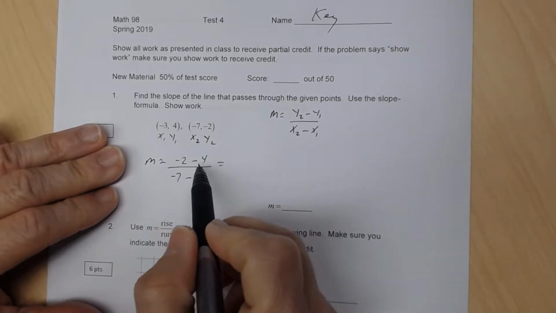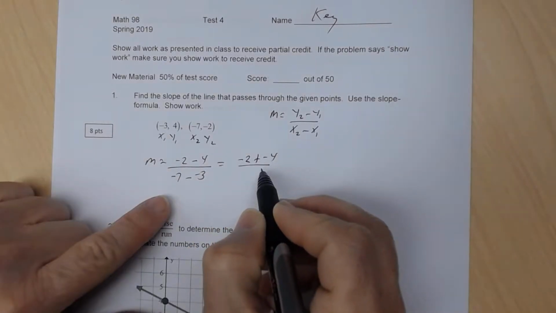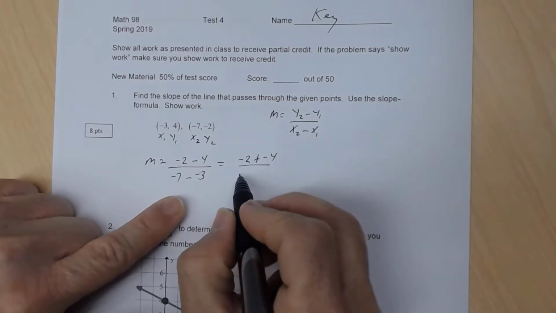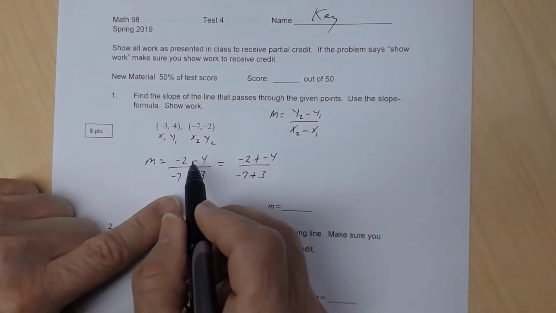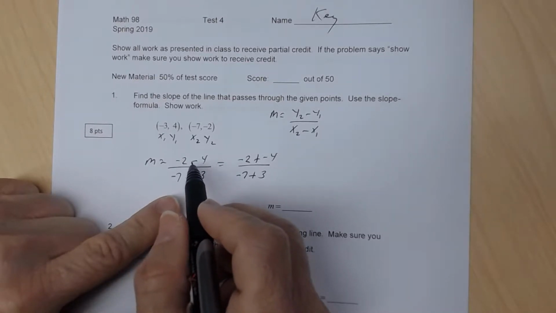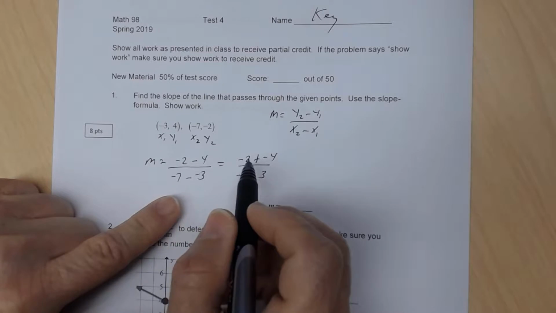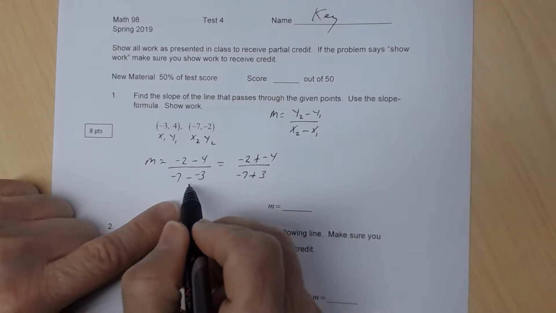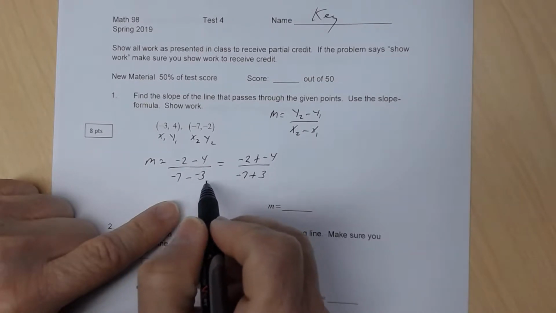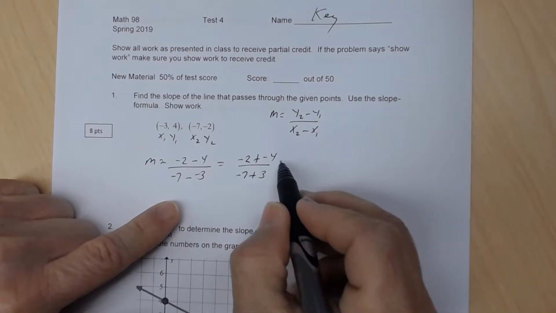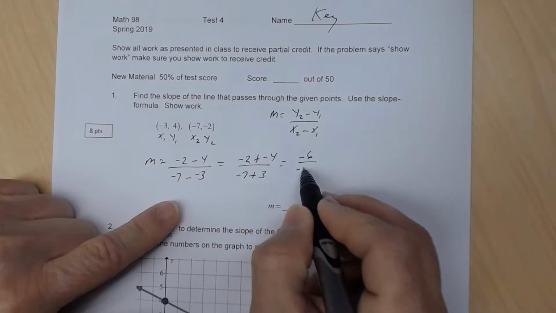Now remember, -2 subtract 4 means the same thing as -2 plus a -4, and then -7 subtract a -3 means the same thing as -7 plus 3. So remember, you always change subtraction to addition. Remember the phrase add the opposite. So -2 plus the opposite of a +4, which is a -4. -7, change this to addition, but you've got to add the opposite, and the opposite of a -3 is a +3. And so a -2 plus a -4 is a -6. A -7 plus 3 is a -4.